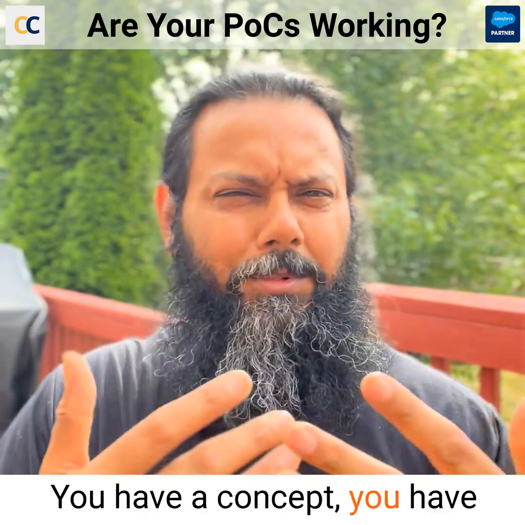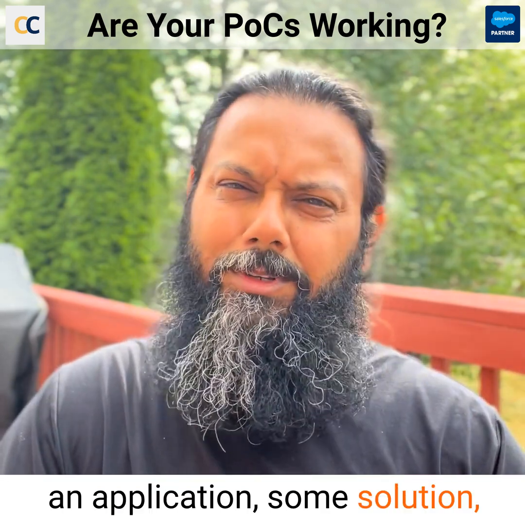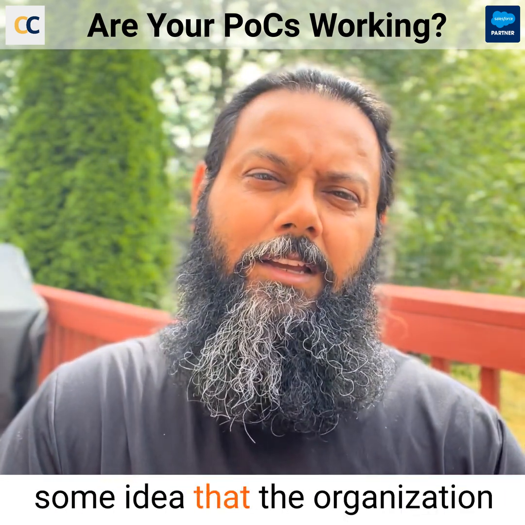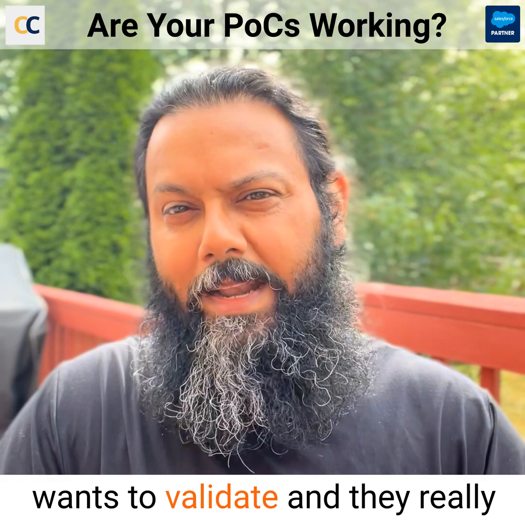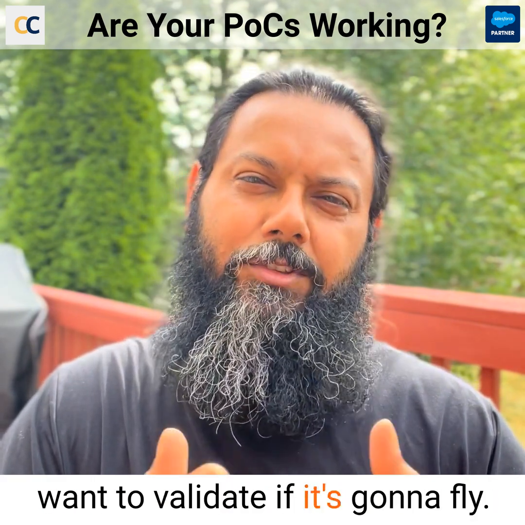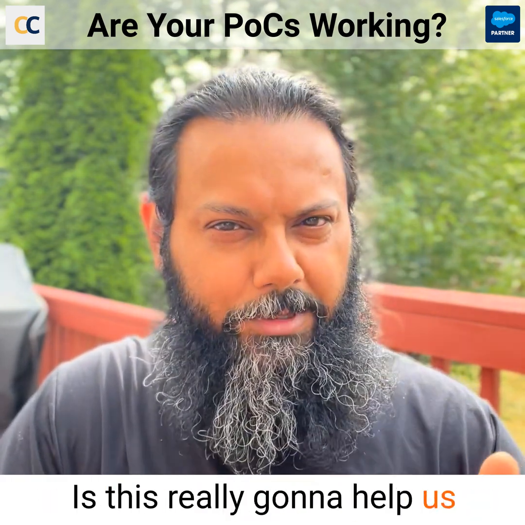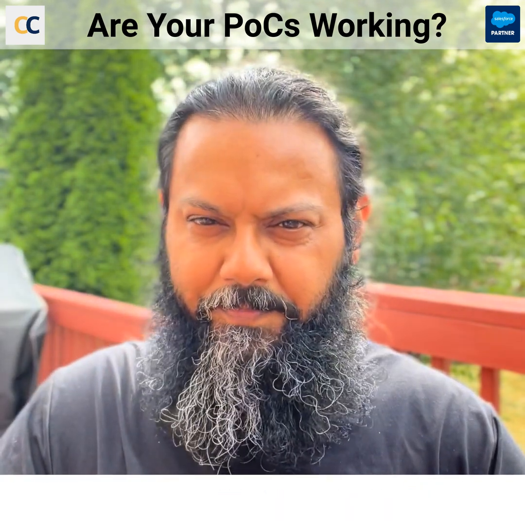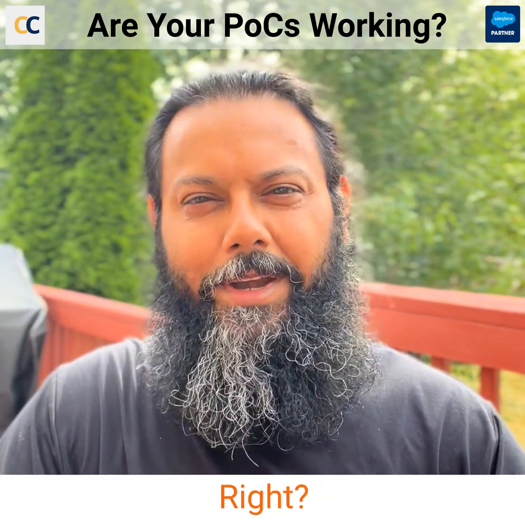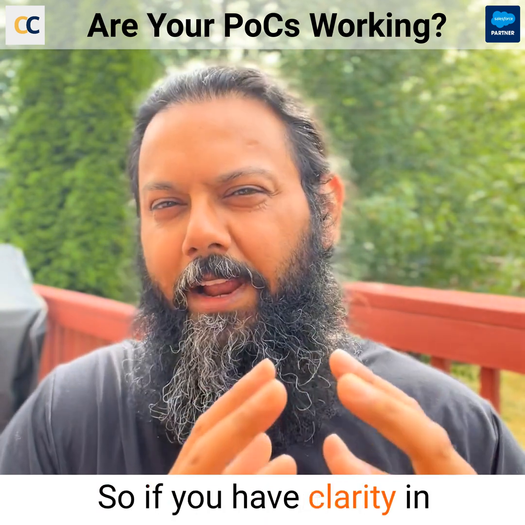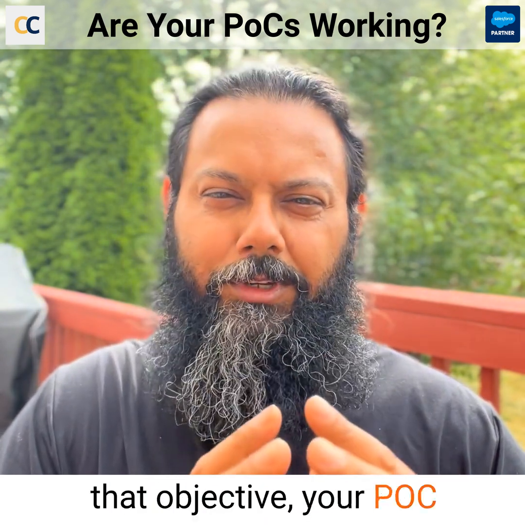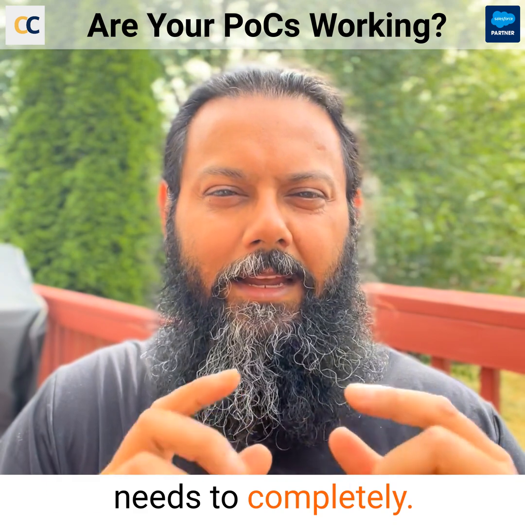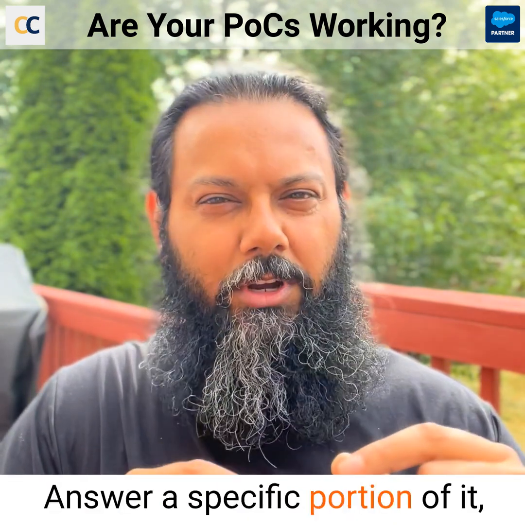You have a concept, you have an application, some solution, some idea that the organization wants to validate. And they really want to validate if it's going to fly. Is this really going to help us do what we want to do? Will it get us to our promised land, right? So if you have clarity in that objective, your POC needs to completely answer a specific portion of it.